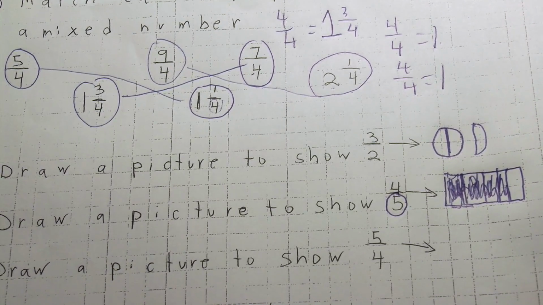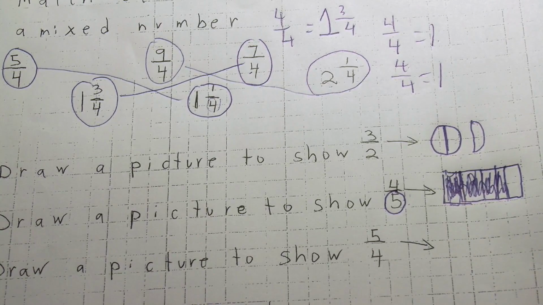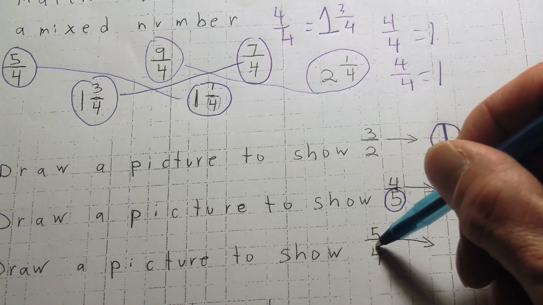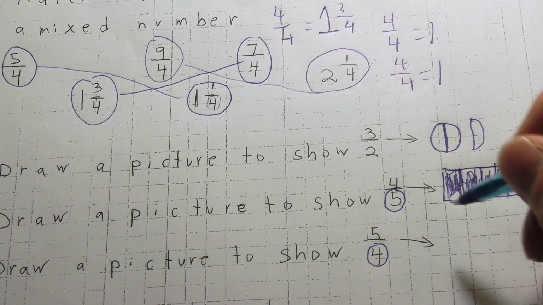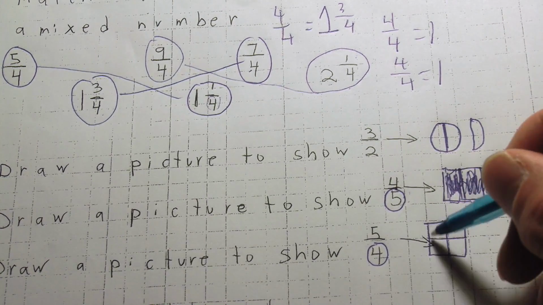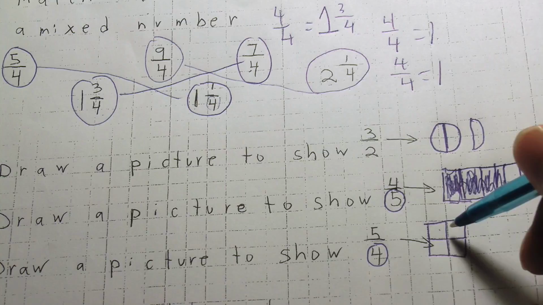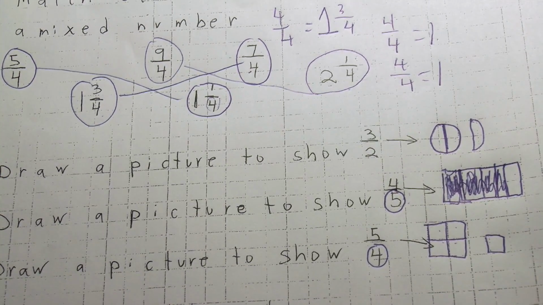The next one's 5 fourths. 4 fifths and 5 fourths. Same numbers, but very different picture. We're counting fourths, and we have 5 fourths. So let's make one complete set of 4. So we make one complete set. Now we've got 4 fourths, and we draw 1 additional fourth. Now we have our 5 fourths.